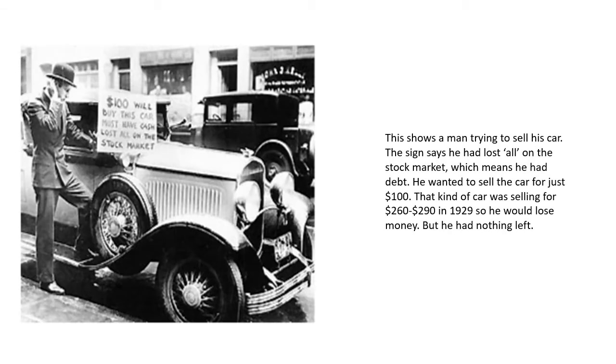Next, we've got a source question. It says, what does this photograph show? Well, we can see that the photograph is a car, and it says that the car is for sale. It says $100 will buy this car, but must have cash. Cannot buy now and pay later. Lost all on the stock market. So this shows a man trying to sell his car. The sign says that he had lost all on the stock market, which means he had debt. He wanted to sell the car for just $100.